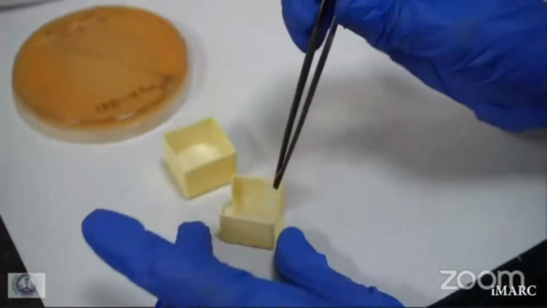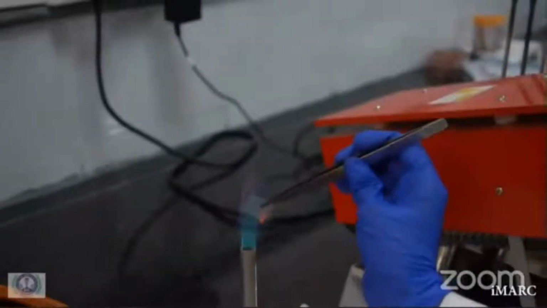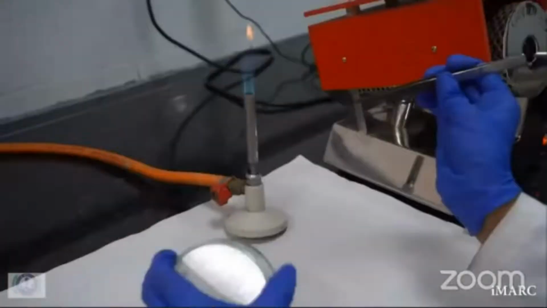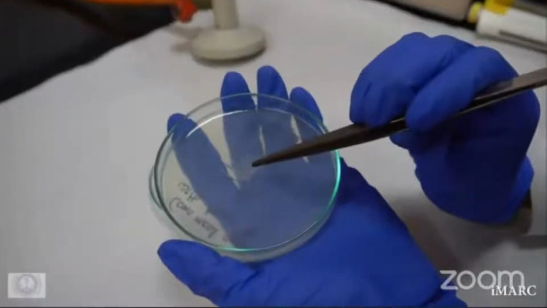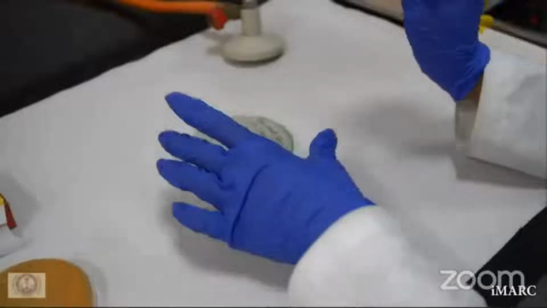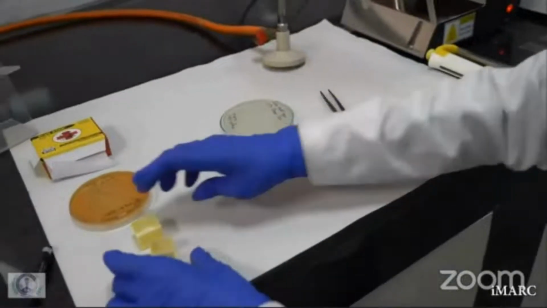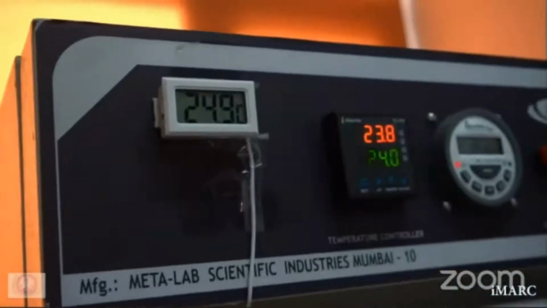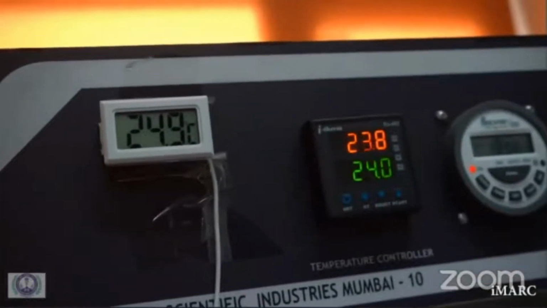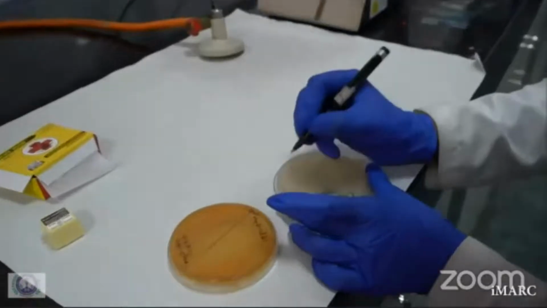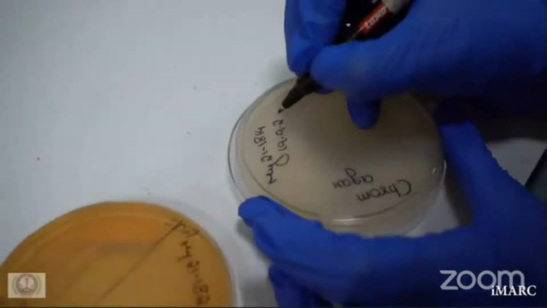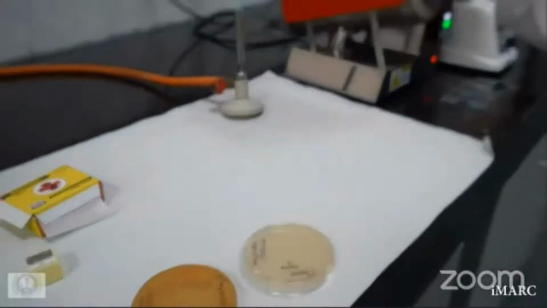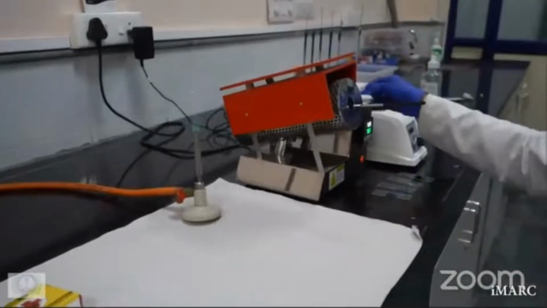Thus, it provides a partially anaerobic environment at the margins. The plates are incubated at 25 degrees Celsius for 3 to 5 days. Remove the lid of the Petri plate and observe under the light microscope for morphological features like hyphae, pseudohyphae, chlamydospores, etc.